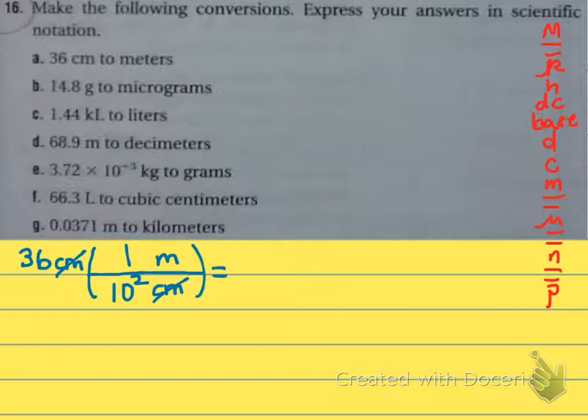So on your calculator, you're going to take 36 divided by 10 to the second, or 100. And again, you get 0.36 meters. In scientific notation, that would be 3.6 times 10 to the negative 1 meters. And again, I'm not too particular about whether you have it in scientific notation or not.